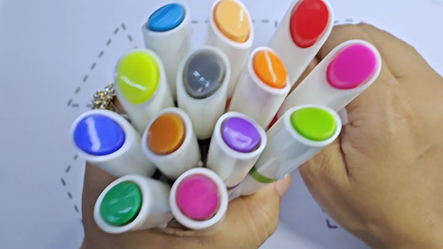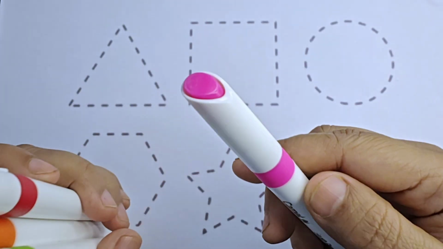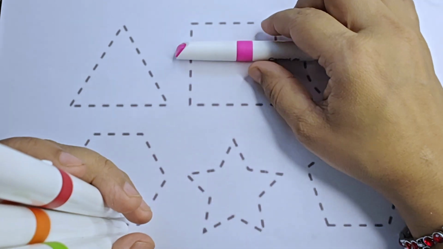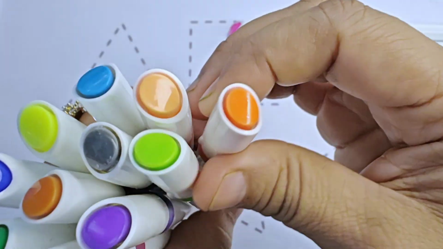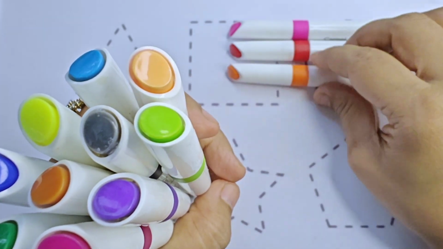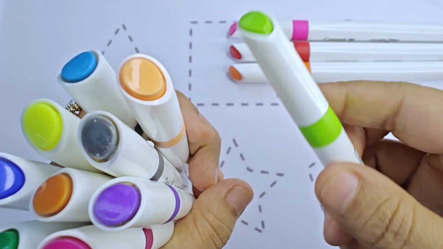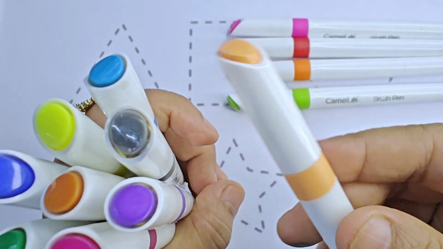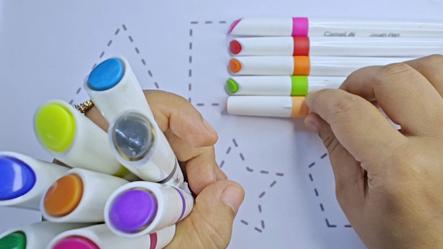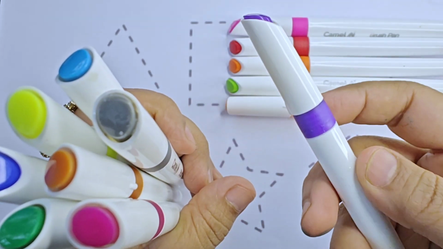These are our colors. It is pink color, red color, orange color, light green color. It is peach color. It is violet color.